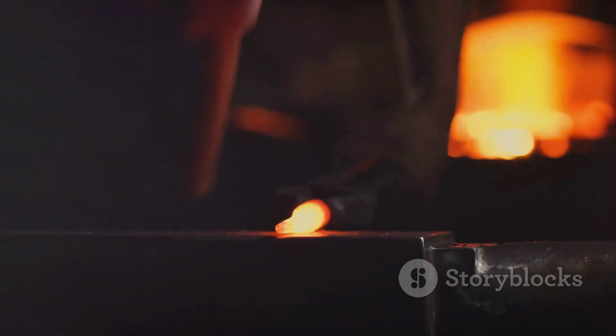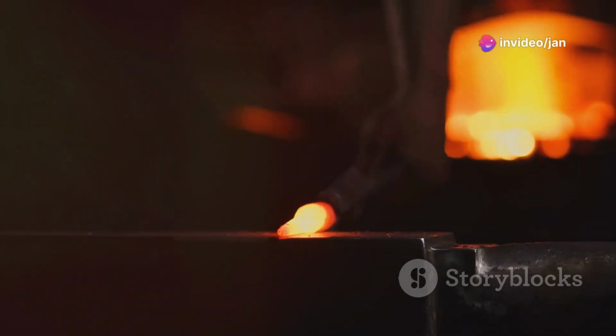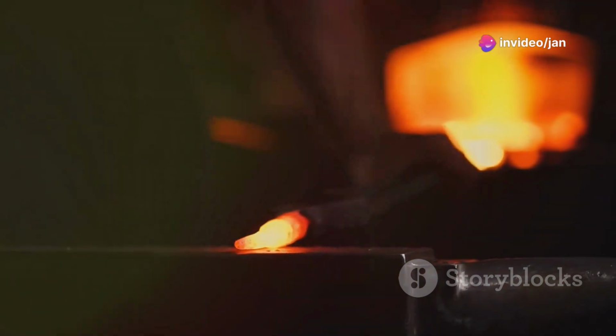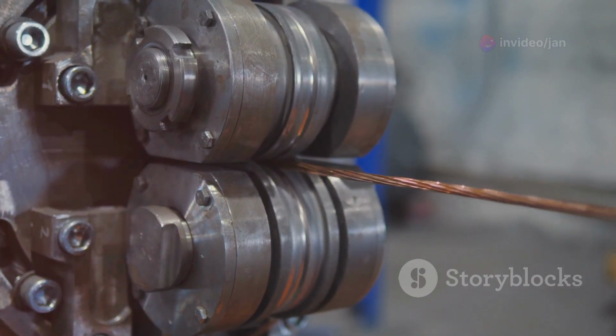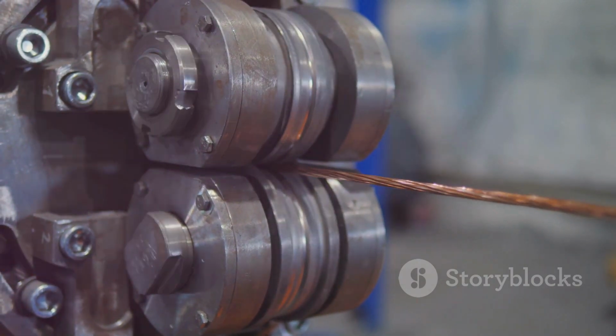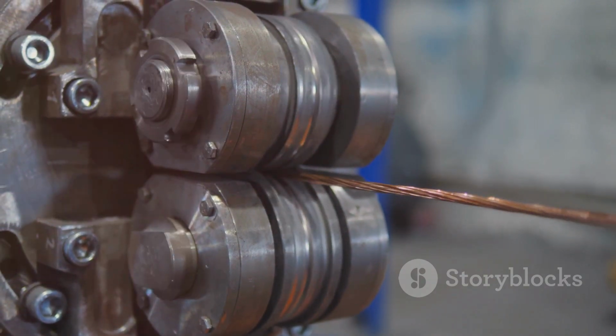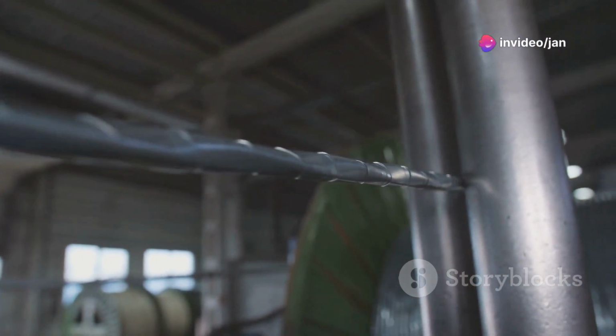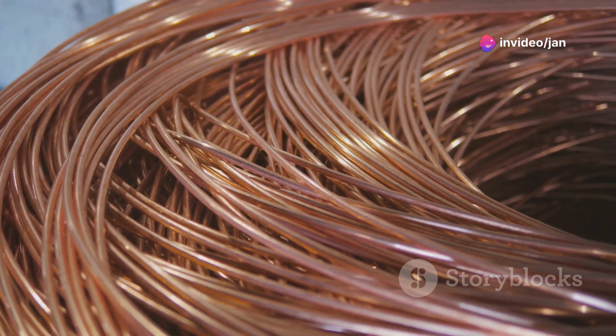That's their luster. Malleability. Metals are like Play-Doh of the element world. Malleability means they can be hammered or pressed into different shapes without breaking. Ductility. Similar to malleability, ductility means metals can be drawn into thin wires. Conductivity. Metals are excellent conductors of heat and electricity. That's why we use copper wires in our electronics.